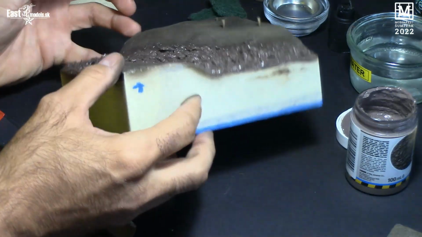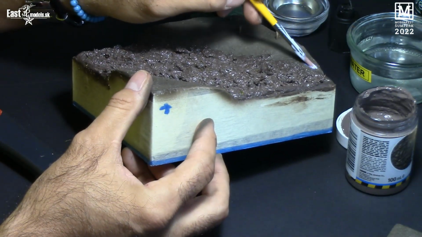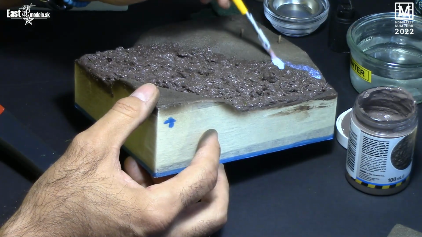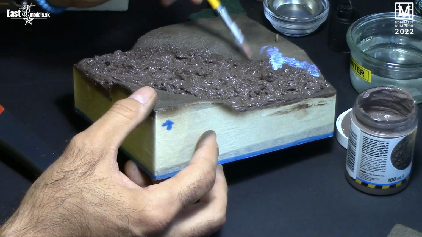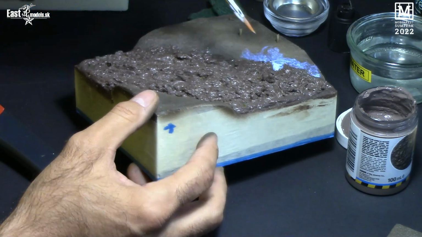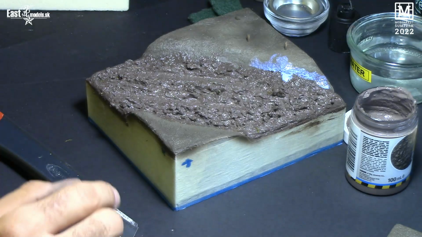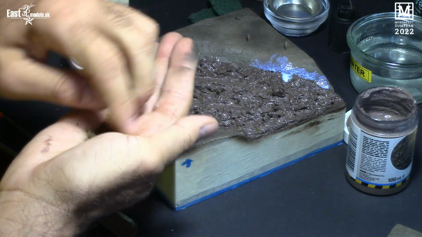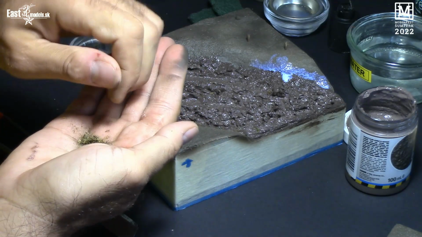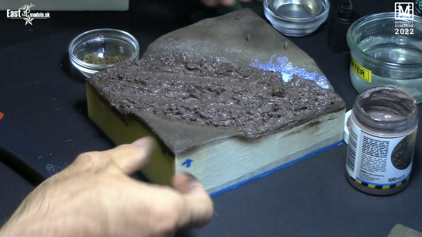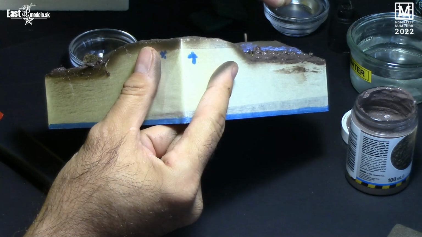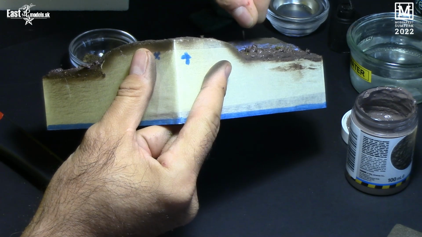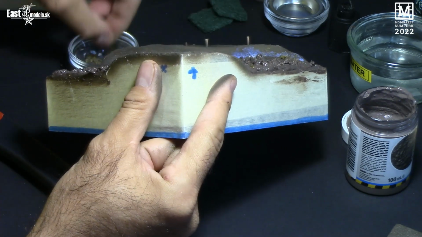And on the border, apply a little bit of water with ultra glue, and using the same product that I used to create more texture, apply carefully over the border to create more texture, okay?